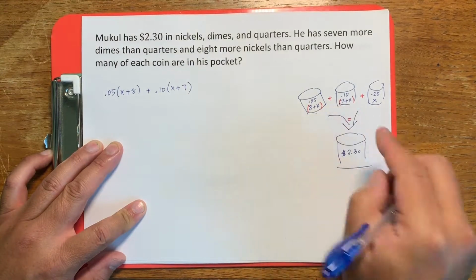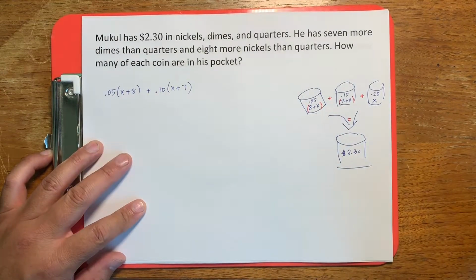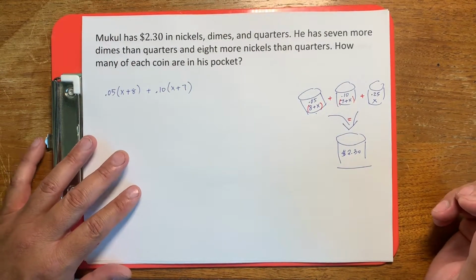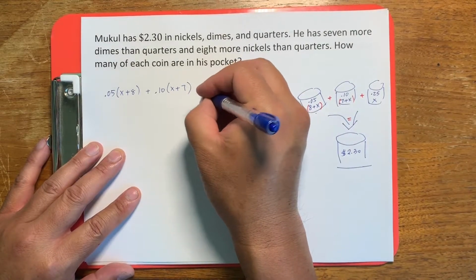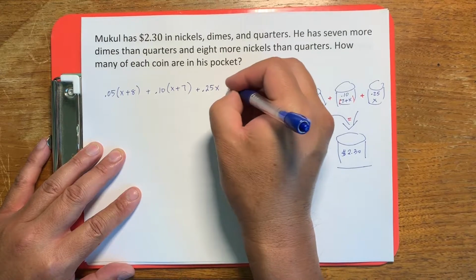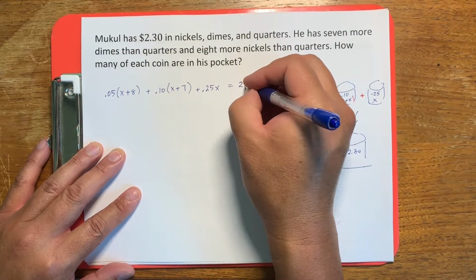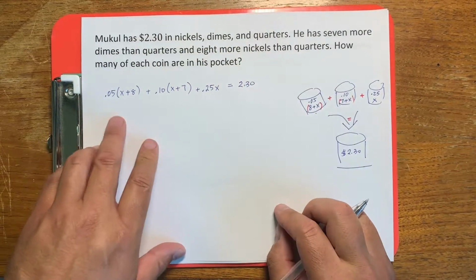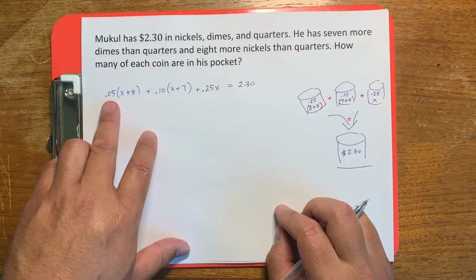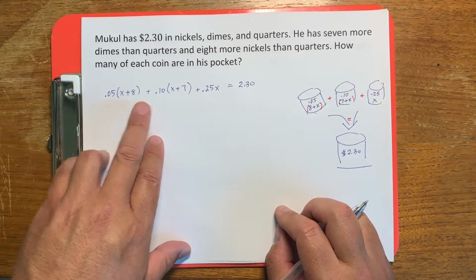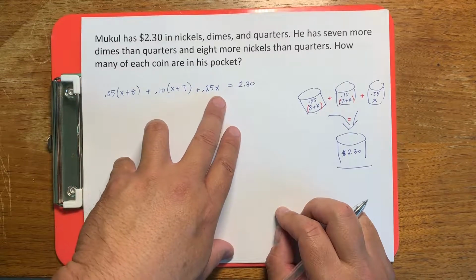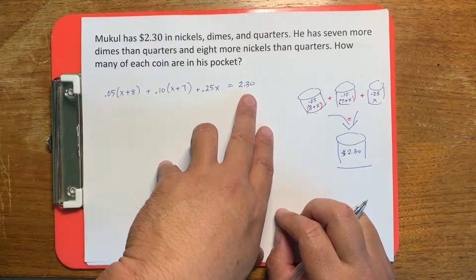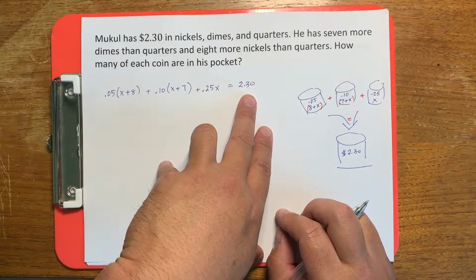I'm just flipping these two around just so it looks more like our old algebra problems that we've done before. And then over here, we have plus 0.25x is equal to 230. So a nickel times how many plus a dime times how many plus a quarter times how many tells us that we should total $2.30.